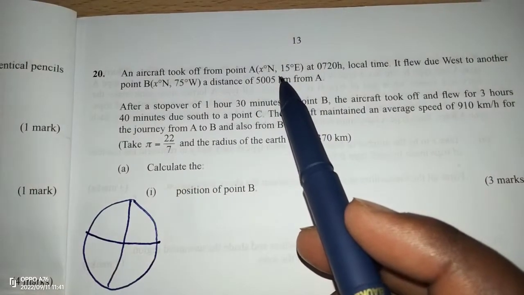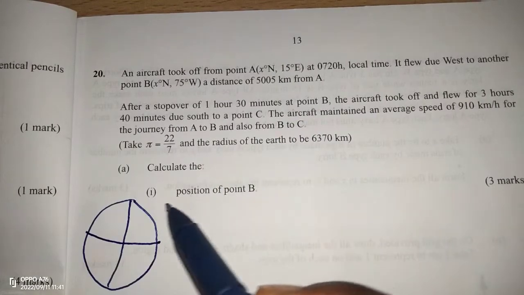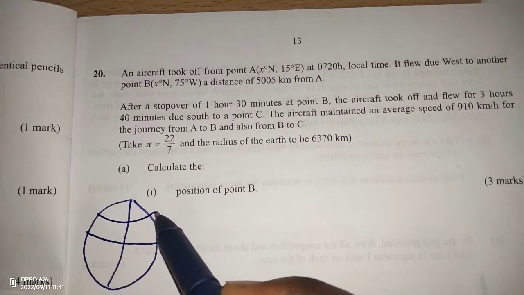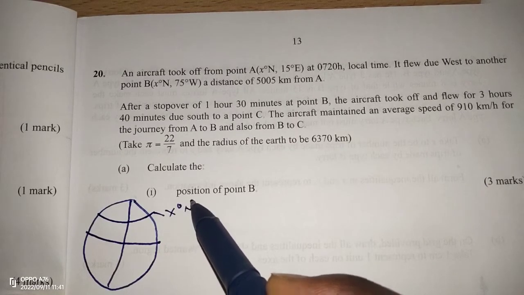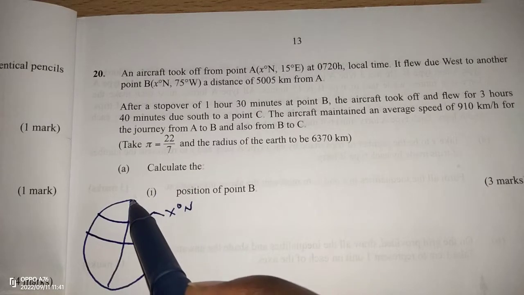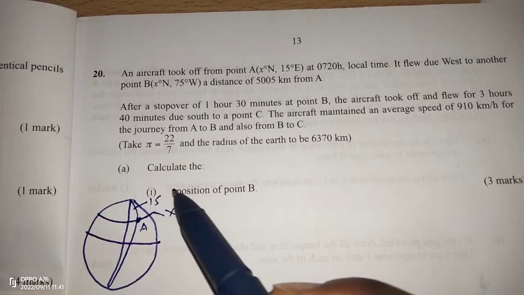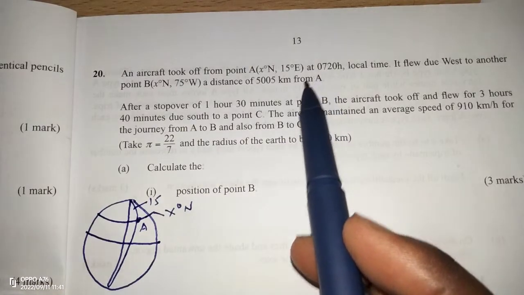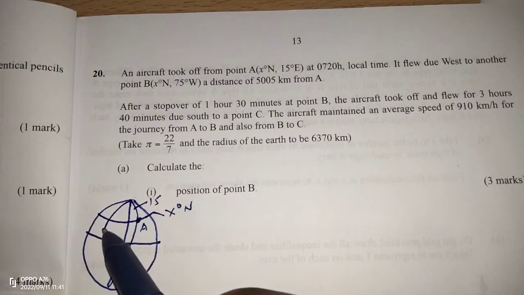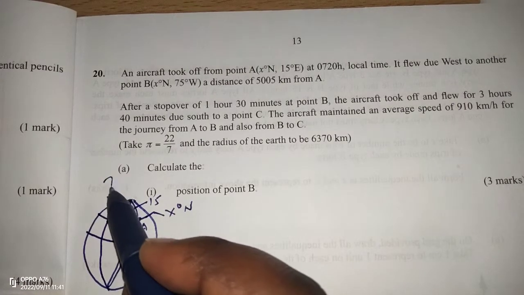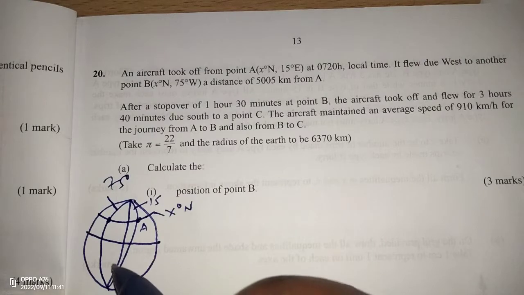Therefore, we are going to have A at some degrees in the north, which is x degrees north, then 15 degrees in the east. So this is A, 15 in the east. Then we have B, 75 in the west. This is B.